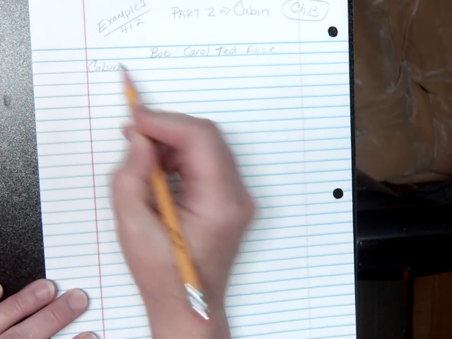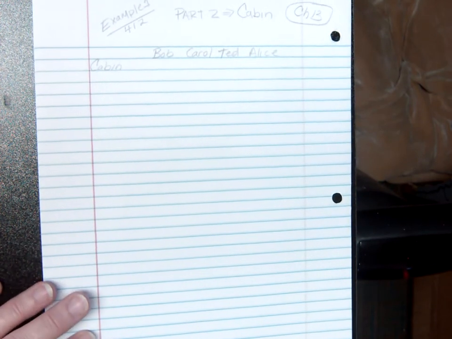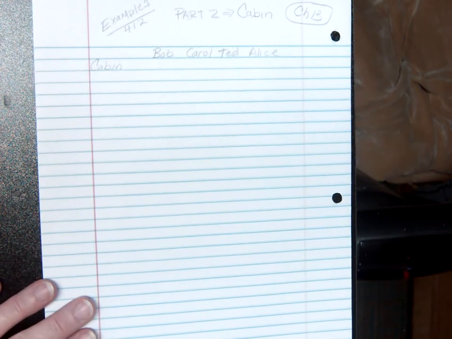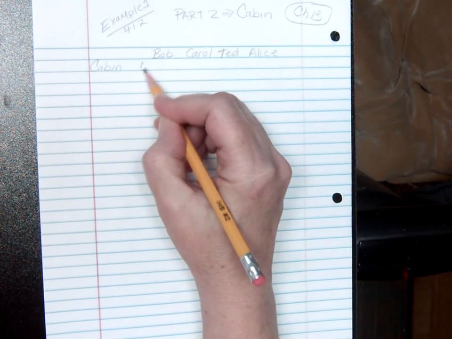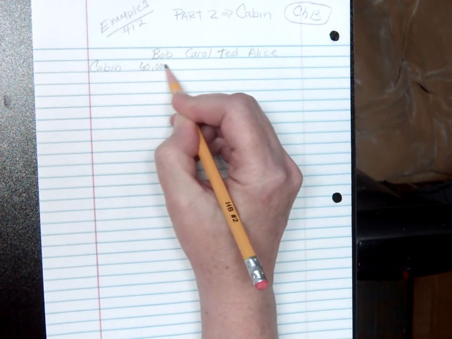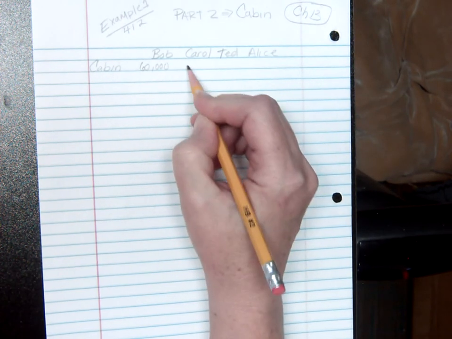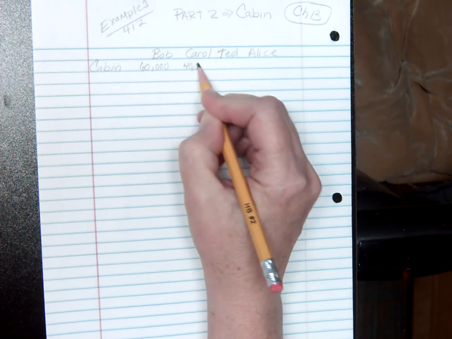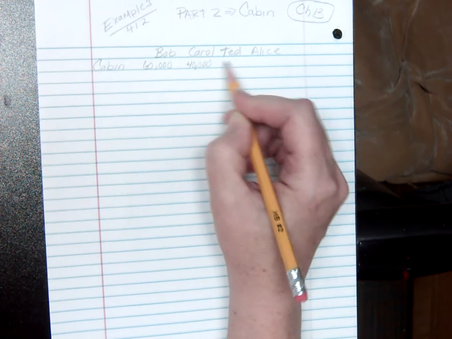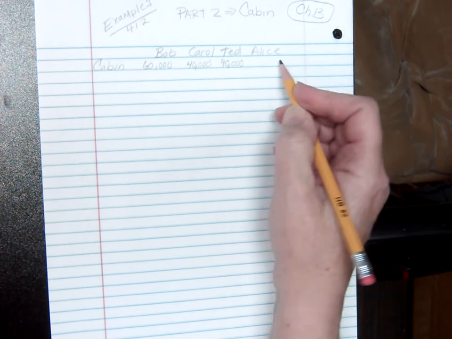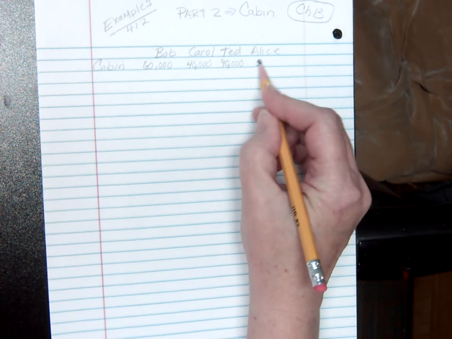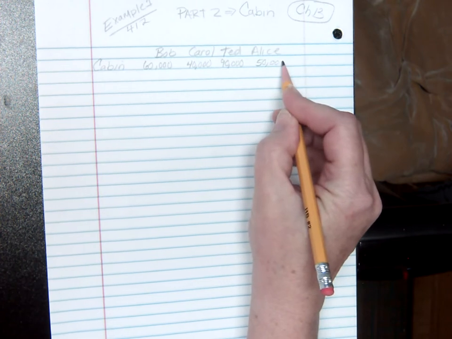Now, it doesn't matter at all what the actual value of that cabin is. What matters is what they feel the value of the cabin is. So Bob puts in a bid for $60,000. Carol puts in a bid for $40,000. Ted puts in a bid for $90,000. And then Alice puts in a bid for $50,000.